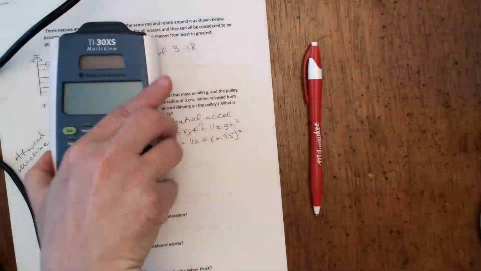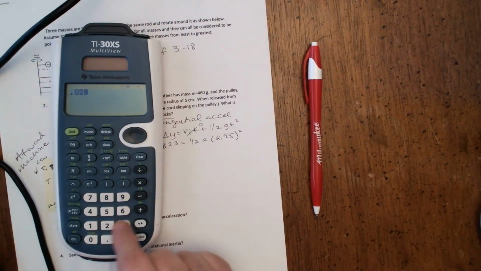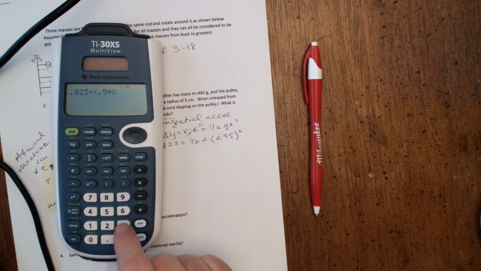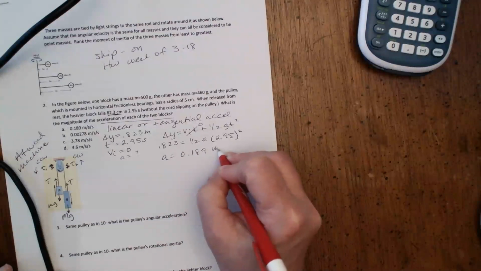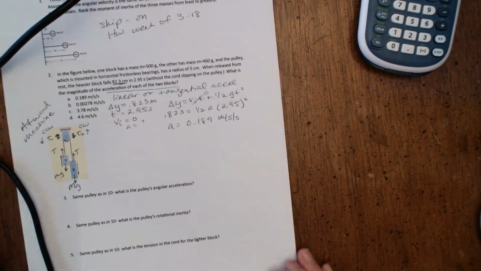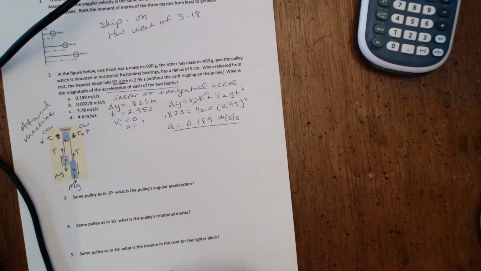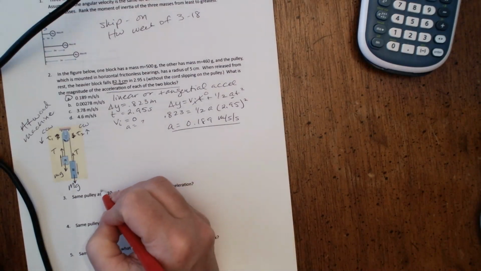Basically, I'll try and do this all on my calculator. 823 divided by 0.5 times 2.95 squared gives me 0.189 for my acceleration there. Okay. All right. So that's the first question: what's the acceleration of the two blocks? The second question, what is the angular acceleration?